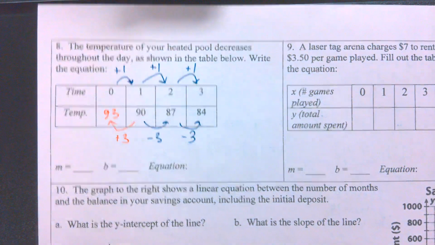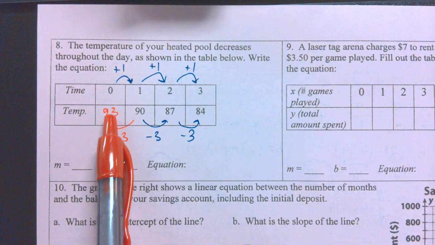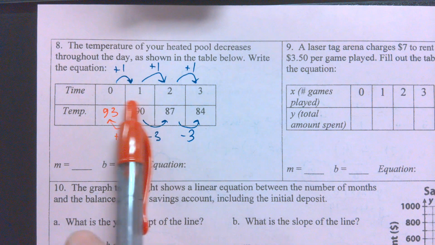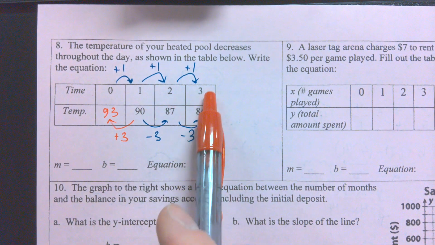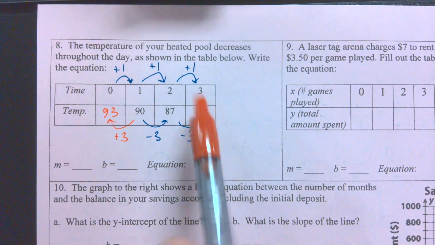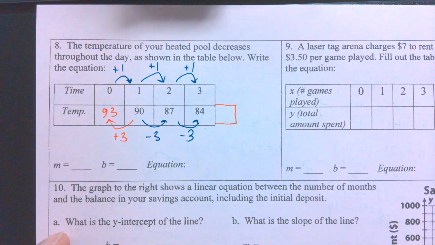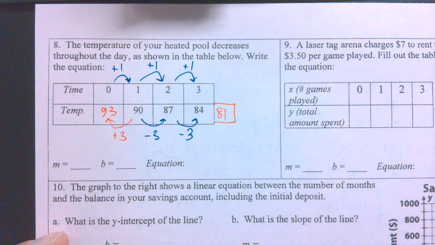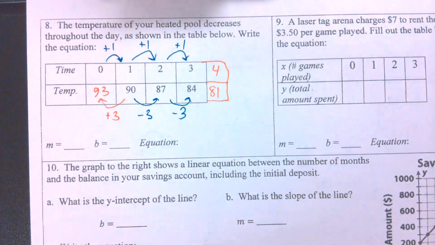which gives us 93. So understanding the context here. Let's say at the height of the day, your pool temperature is 93 degrees. After 1 hour, it decreases to 90 degrees. After another hour, it's down to 87. After another hour, it's down to 84. Just out of curiosity, what would the next Y value here be? 81, right? We're decreasing left to right. That would be after 4 hours. Not that that matters, but I just wanted to see.